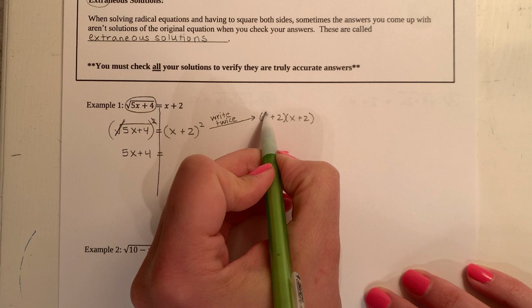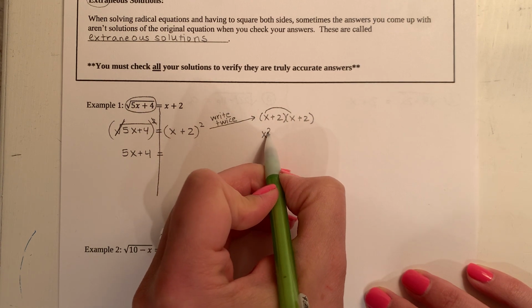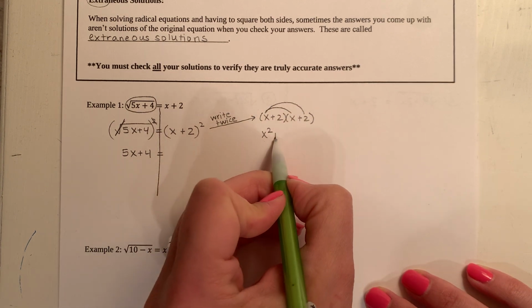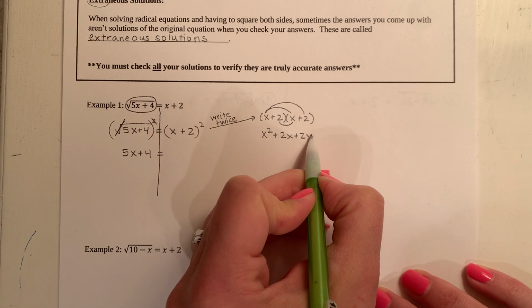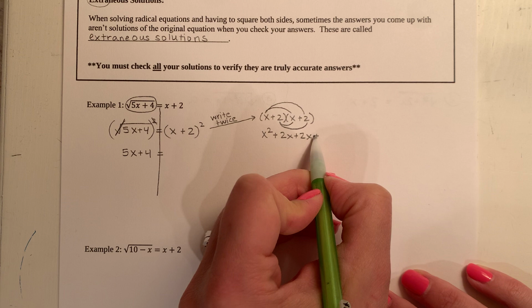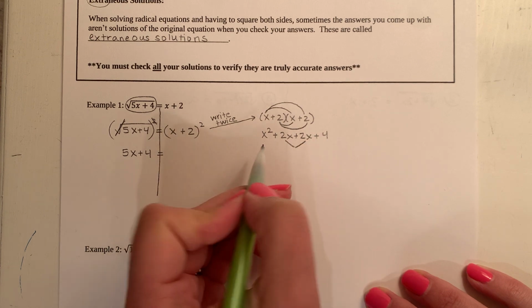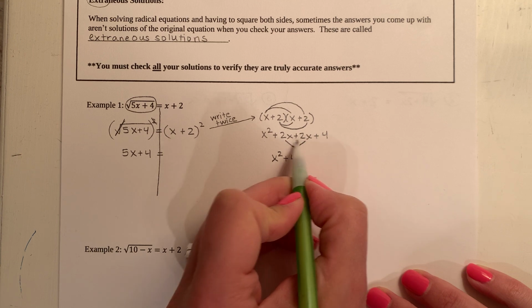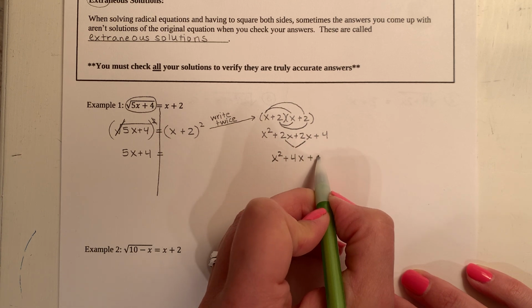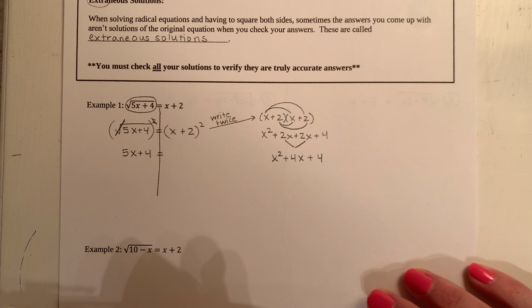Okay, so here we go. X times x is x squared. X times 2 is 2x. Now we have to take the 2 times the x, that's another 2x, and then take the 2 times the 2, and that's 4. If I went too fast, go back and rewatch that. Now I'm combining like terms. 2x plus 2x gets me 4x, and then I bring down the plus 4.